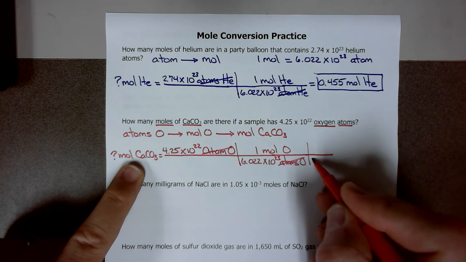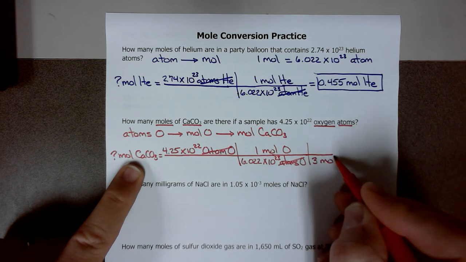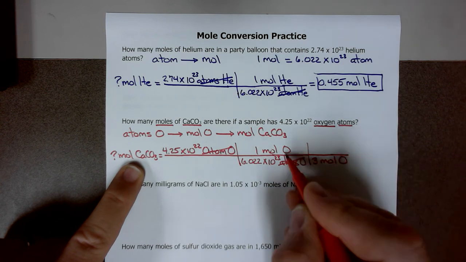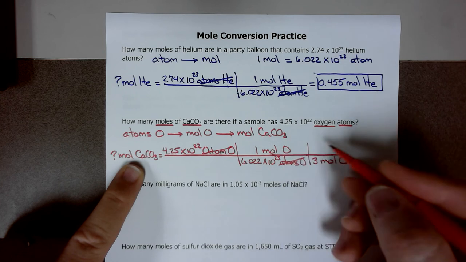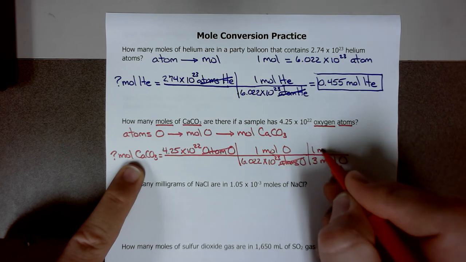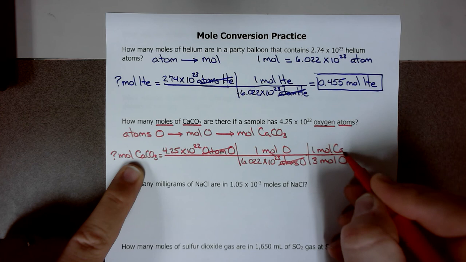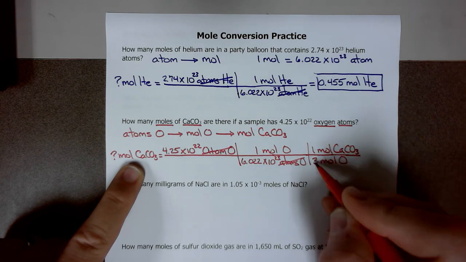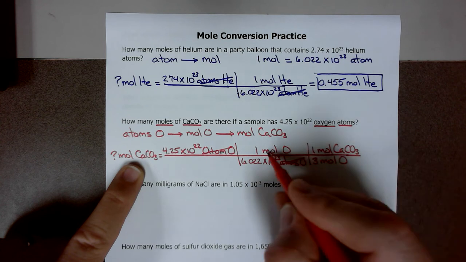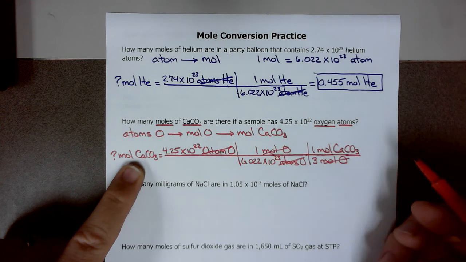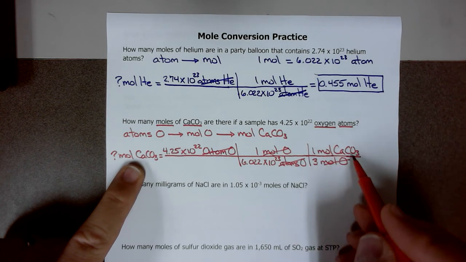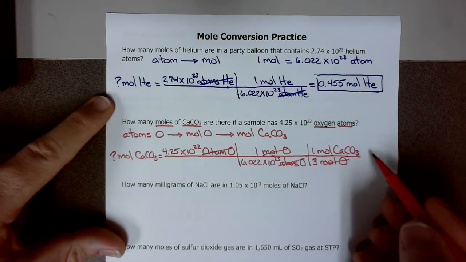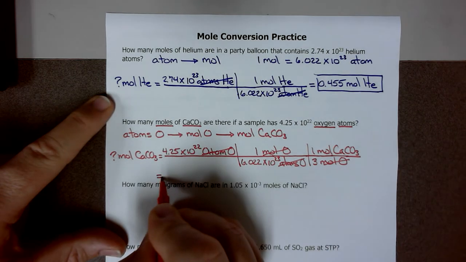So I say I've got 3 moles of oxygen, and I put oxygen on the bottom because it was on top here, is equal to 1 mole of calcium carbonate. We just use the subscript to get this ratio. So there's the mole to mole ratio. Now I have moles of calcium carbonate.